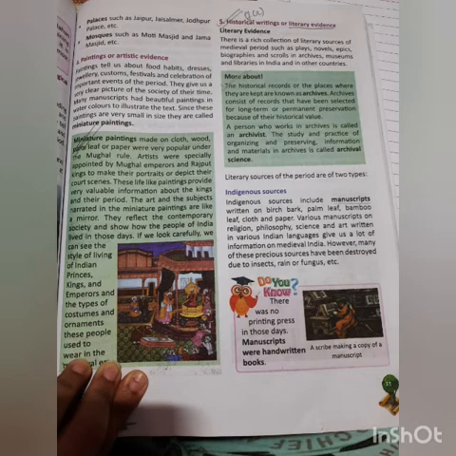Next we move to painting and artistic evidence. With the help of paintings we are able to see the food habits, the dresses, the jewelry, customs, and festivals celebrating the important events of that period. By seeing the paintings we get to know the customs of the medieval period. They give us a very clear picture of the society of that time.